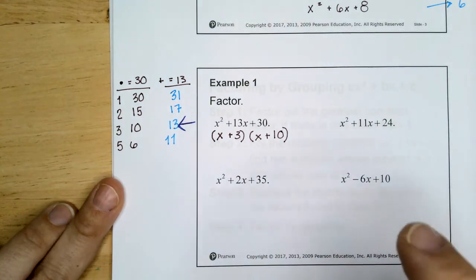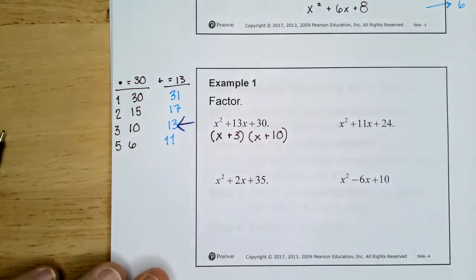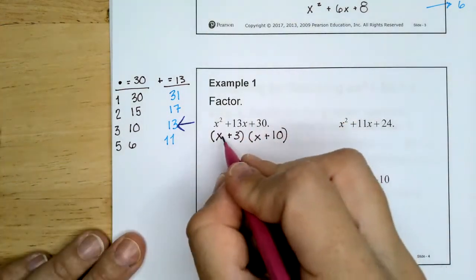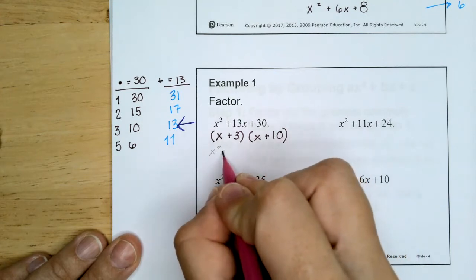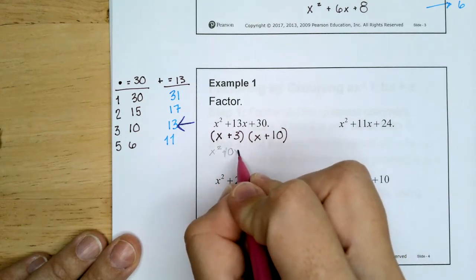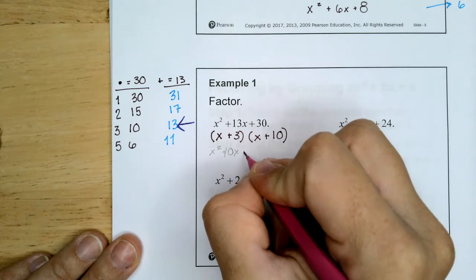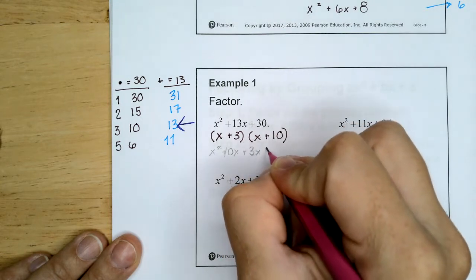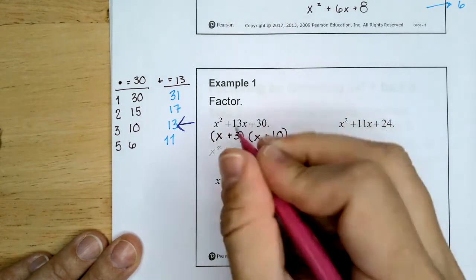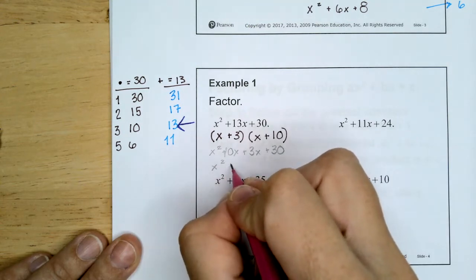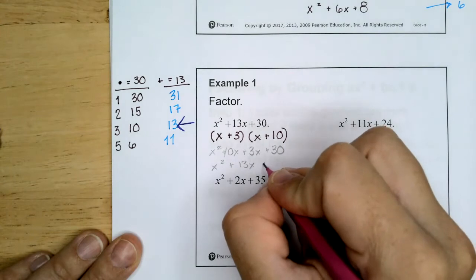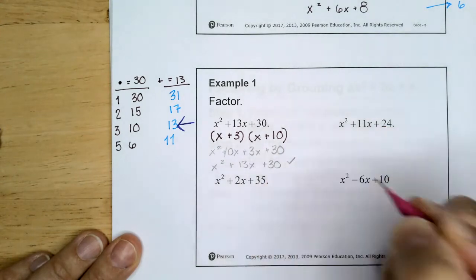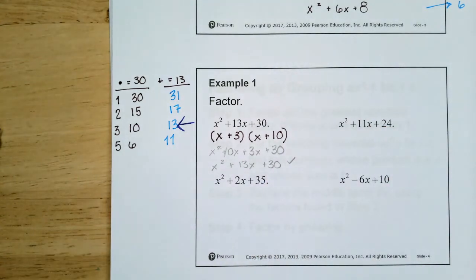Then we can go backwards and check it. First, x times x is x squared, outside 10x, inside 3x, outside 30. So that becomes x squared plus 13x when I combine like terms, plus 30. So that checks. I checked my answer.